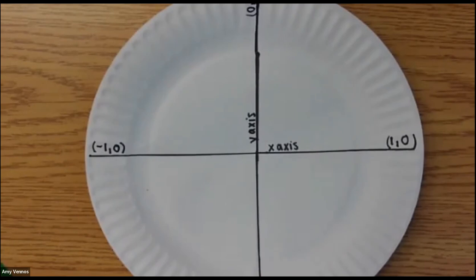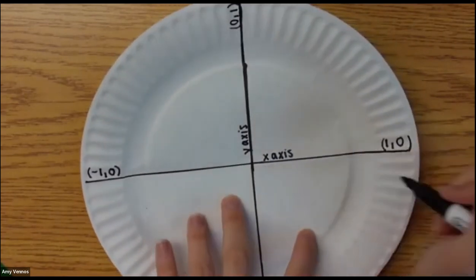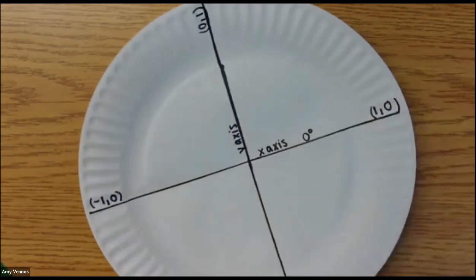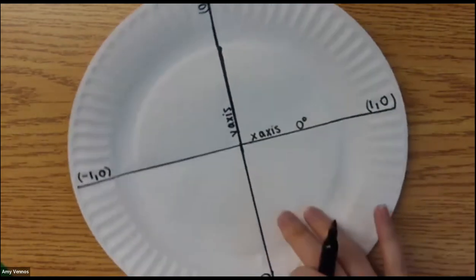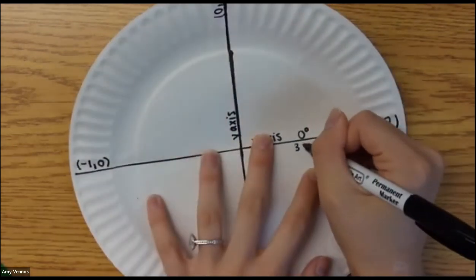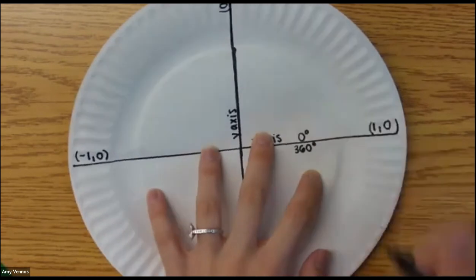Before we go on, still with your neutral marker, let's label what these are. Let's start with degrees. The x-axis right here is going to be our 0-degree point. Another way of saying 0 degrees is 360, so let's write 360 at the bottom too.